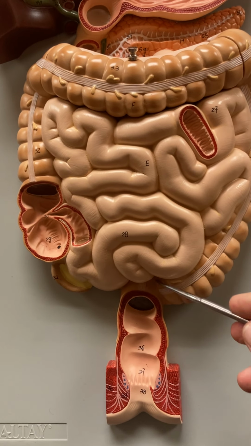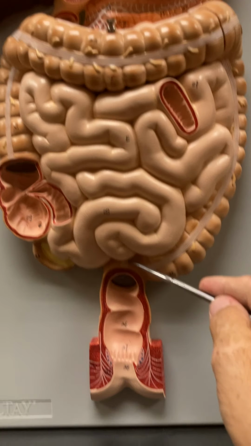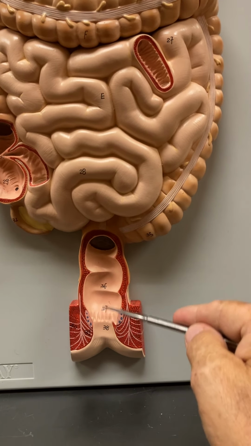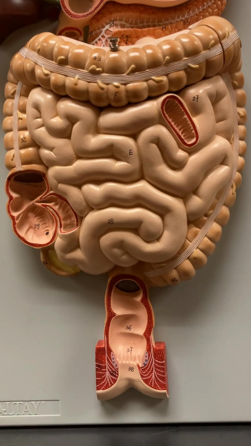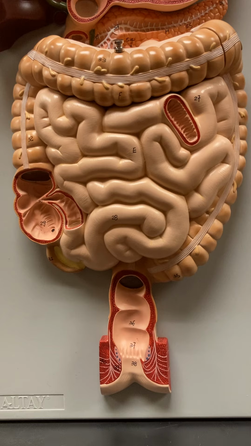It's going to make an S turn, which is going to be the sigmoid colon you can't quite see there. And then once it becomes straight, that's the rectum. And then the hole would be the anus. Now let's look at some details here, okay?